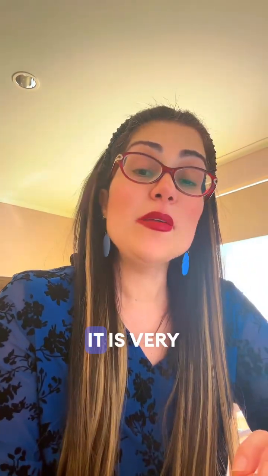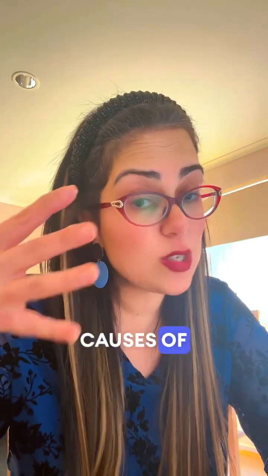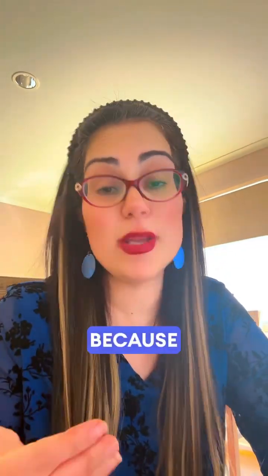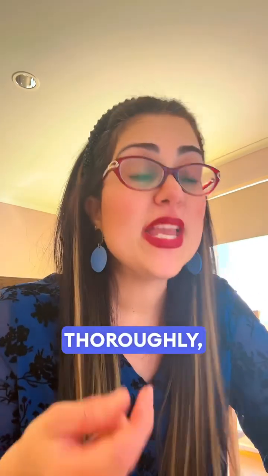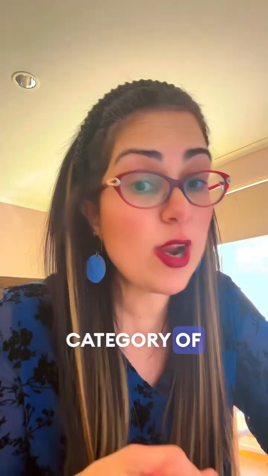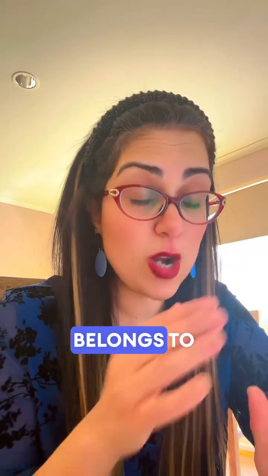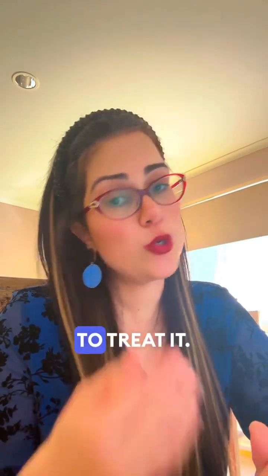Now, as the article said, it is very difficult to differentiate between all these 4 causes of dizziness based on the patient's history, because the patient's history can be a bit vague, as of course you won't remember everything. But by exploring the history thoroughly and examining thoroughly, a GP would be able to differentiate which category this dizziness belongs to, and then how to treat it. So we'll dig deeper into it next time.